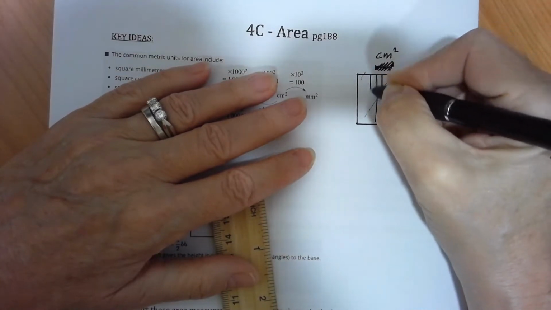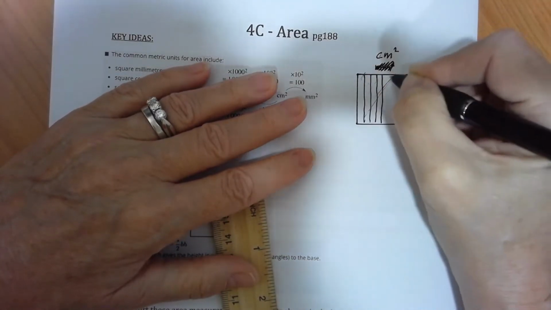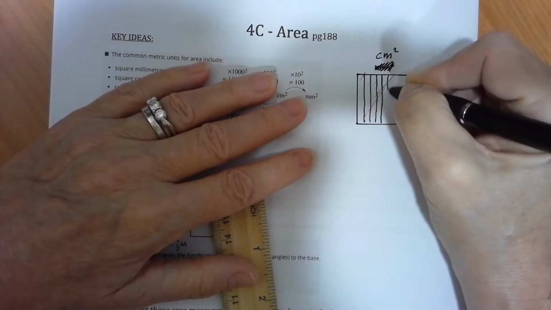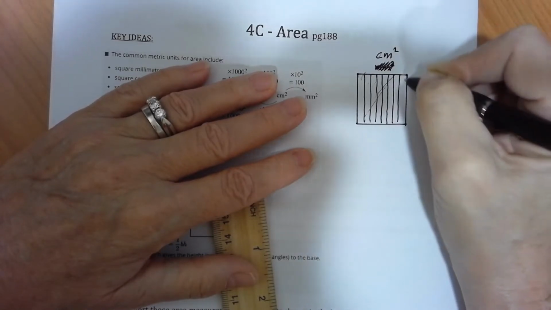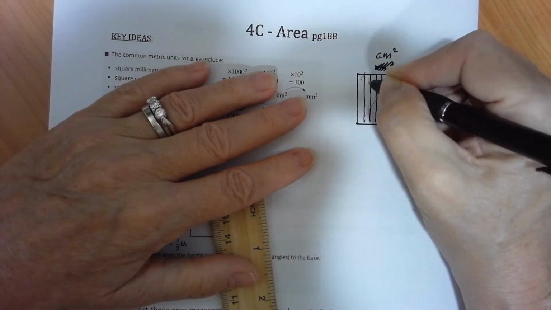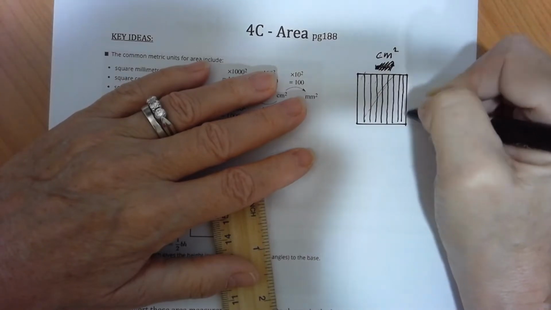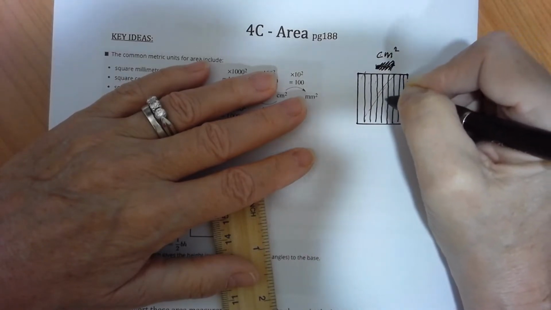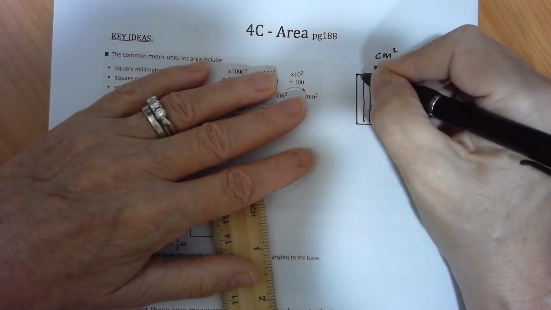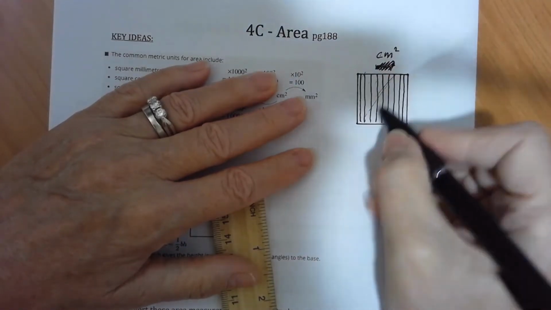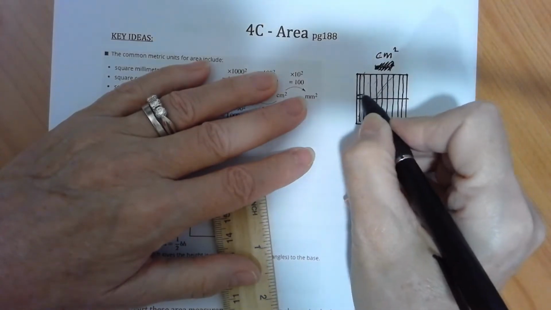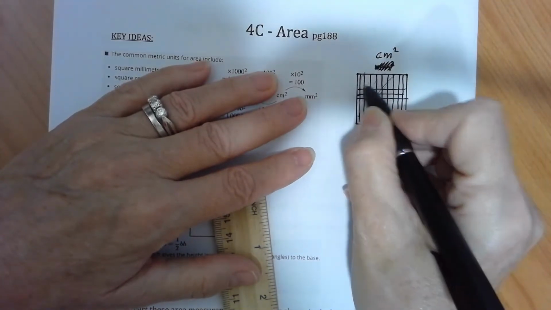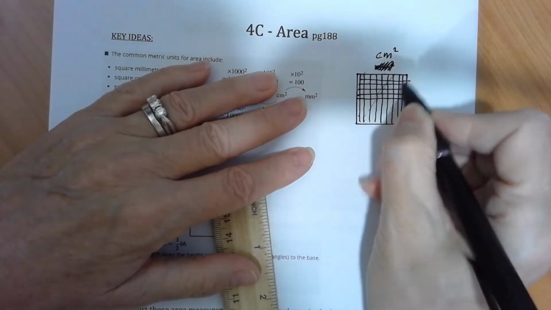Do you agree? 1, 2, 3, 4, 5, 6, 7. Oh, I hope I have enough of these. 1, 2, 3, 4, 5, 6, 7, 8, 9, 10. And this way also. Let's put this in half, and I go 2, 3, 4, 5.